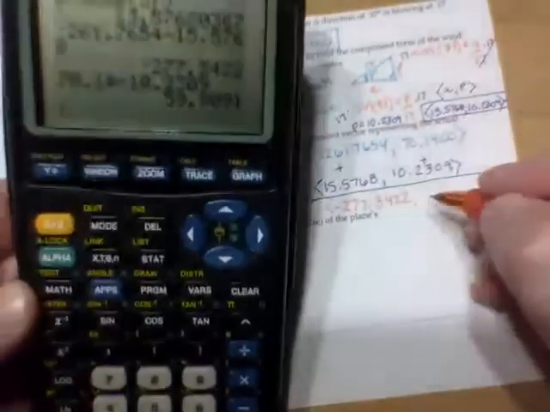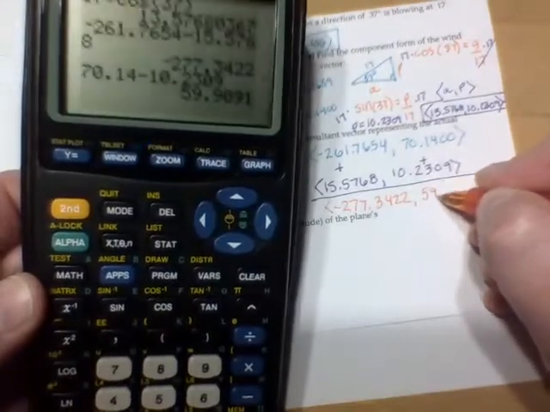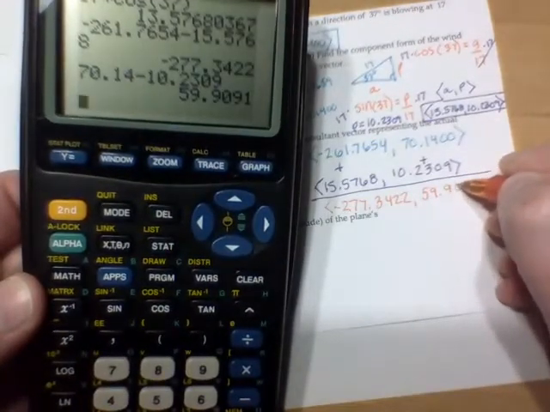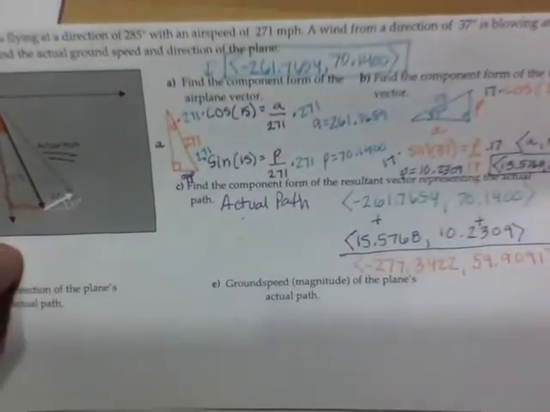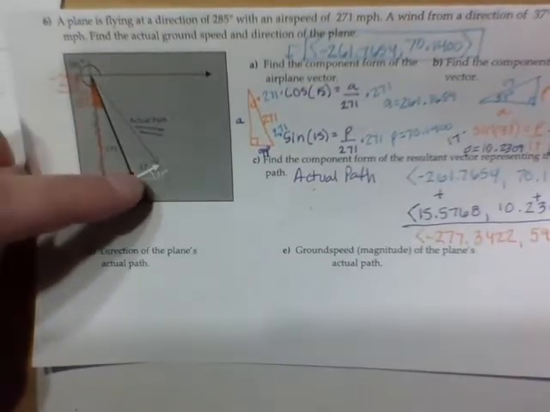So subtracting these two digits, we're going to get our actual path vector of negative 277.3422. And then subtracting the 70 and the 10 gets you a vertical component of 59.9091. Alrighty, so just double checking, let's see, down and over.